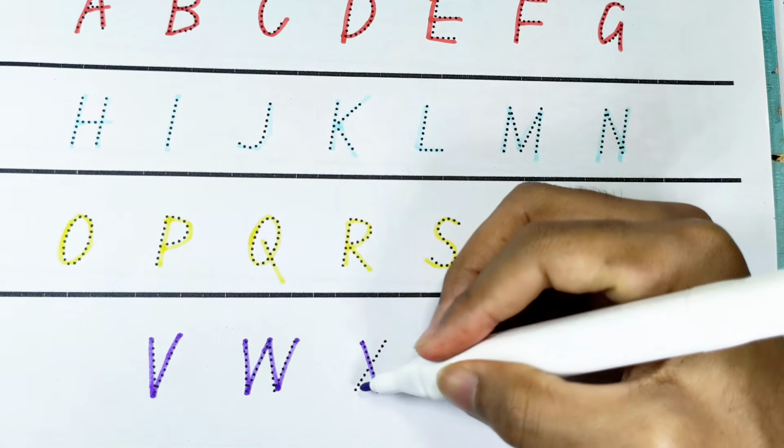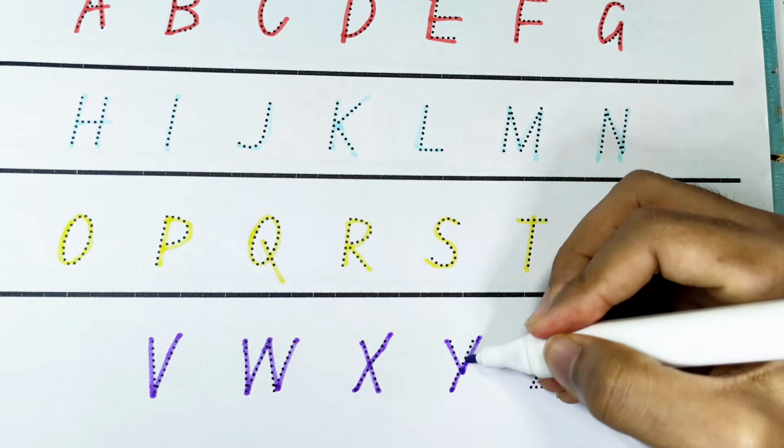W. Now we're writing the alphabet of X. The next one is Y. The last one is Z.